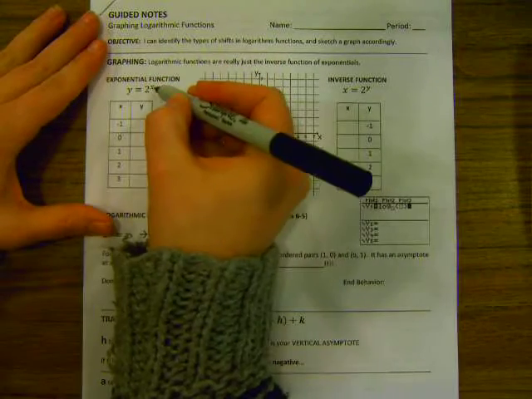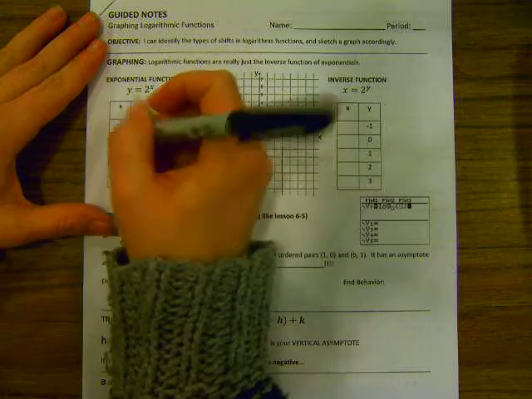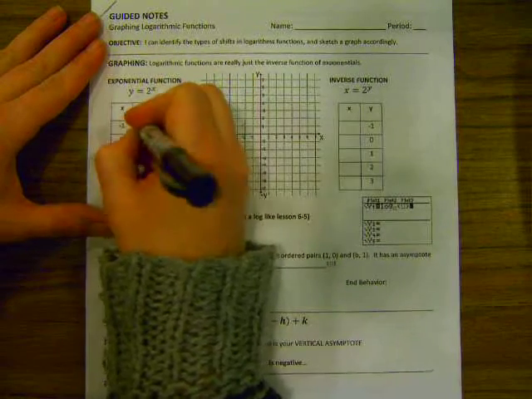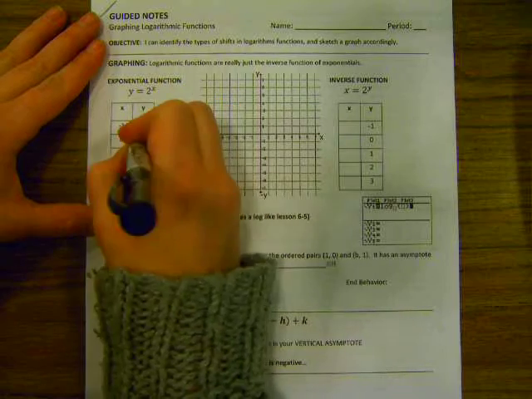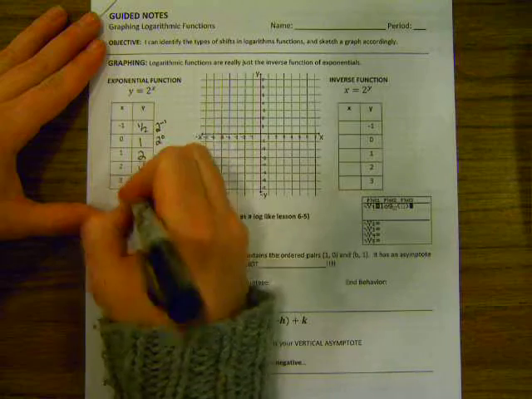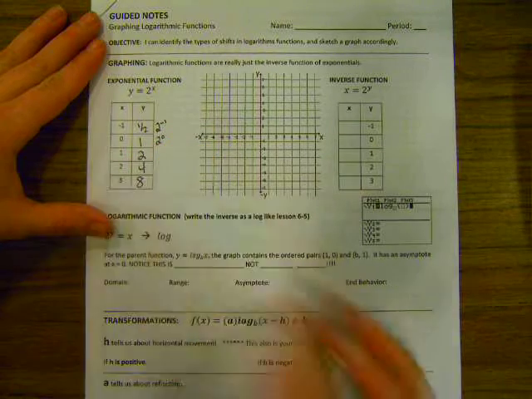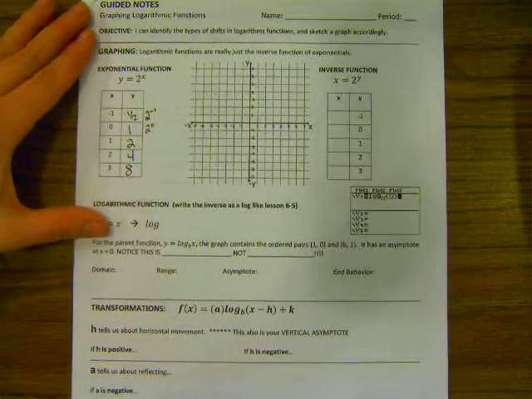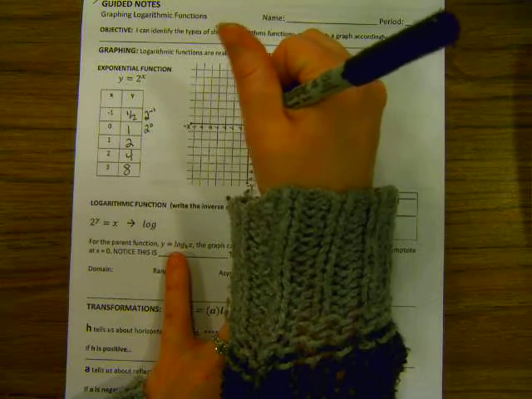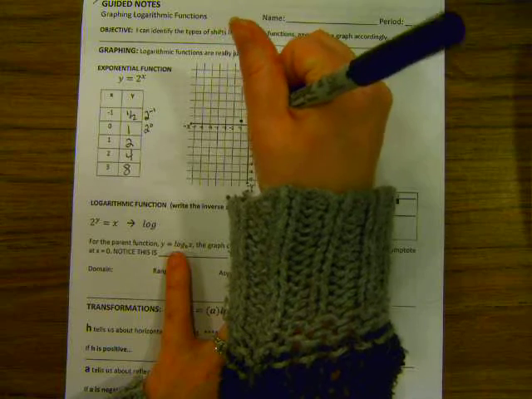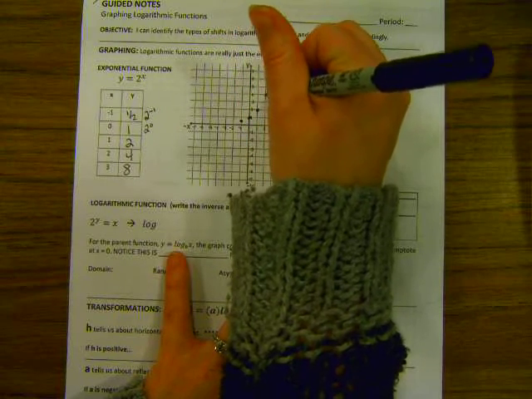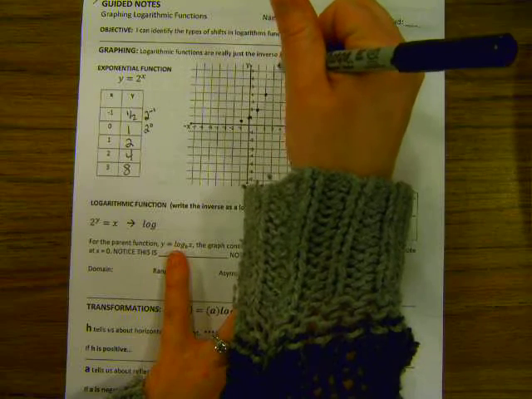Exponential function, x is in the exponent. So if we did the xy table and we plug that in, 2 to the negative first power is 1/2, 2 to the 0 power is 1, 2 to the first power is 2, 2 squared is 4, 2 to the third is 8, right? So from there, let's plot those points and we'll take a look at this function. So negative 1, 1/2, 0, 1, 1, 2, 2, 4, 3, 8, it's about here.